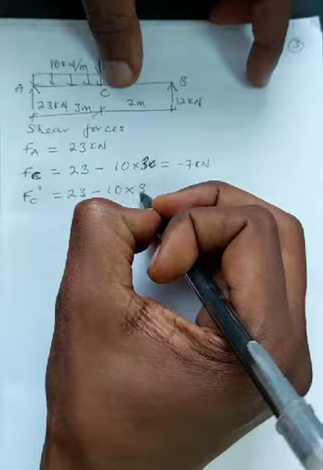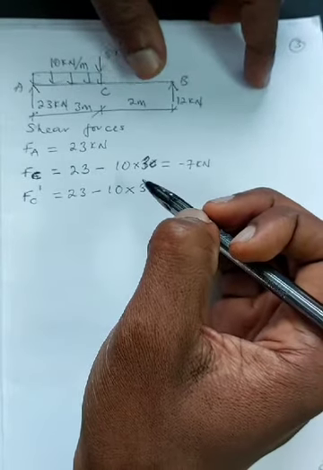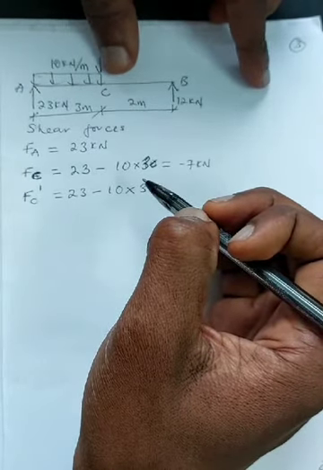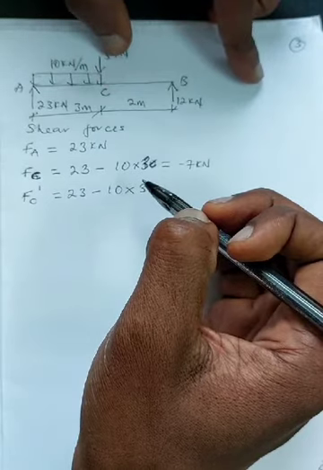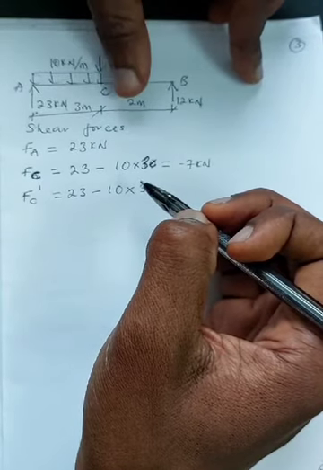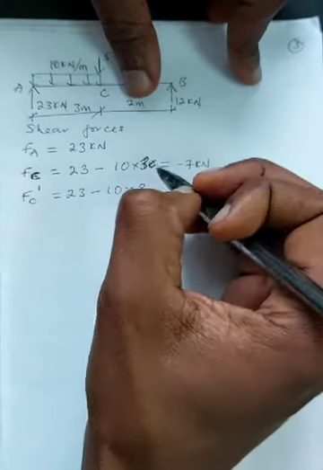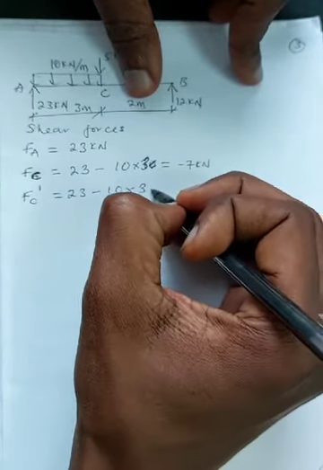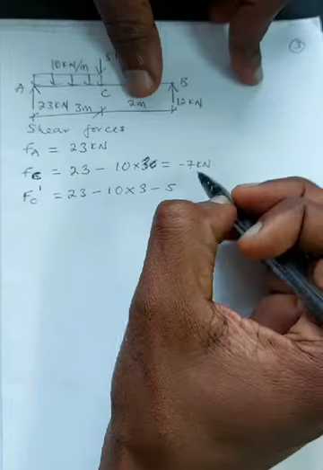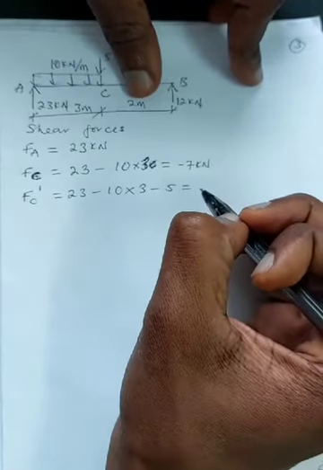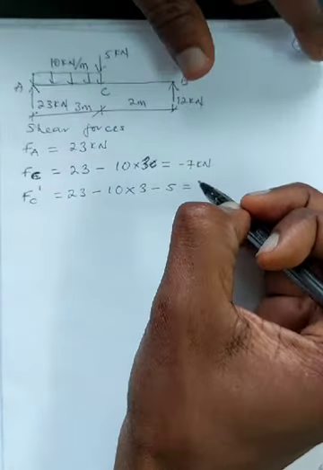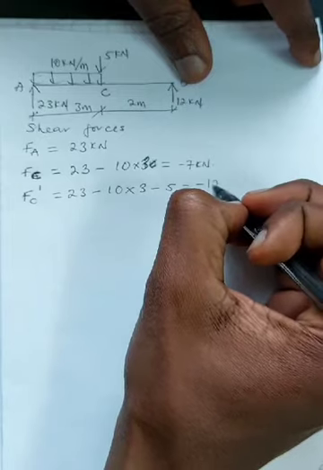Minus 10 times 3, okay. Then you look at that same force. So that same force, the point force at that point C, of course, is shearing the beam downwards. That's if you consider the right portion. So we would have had minus what? 5. So this will give us negative 12 kilonewtons.